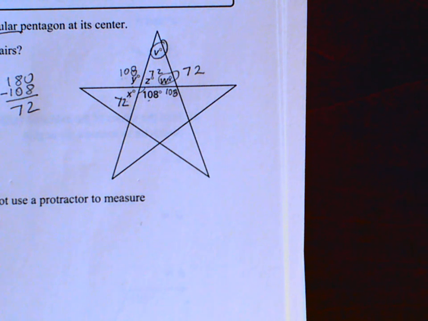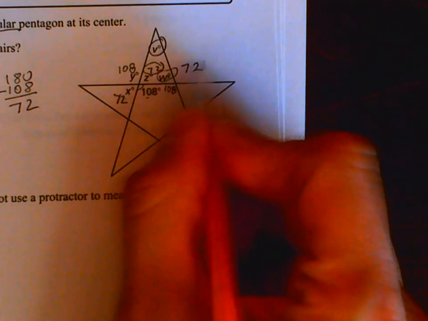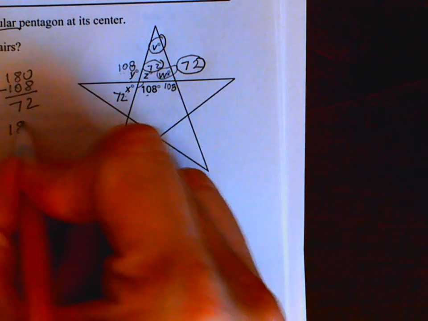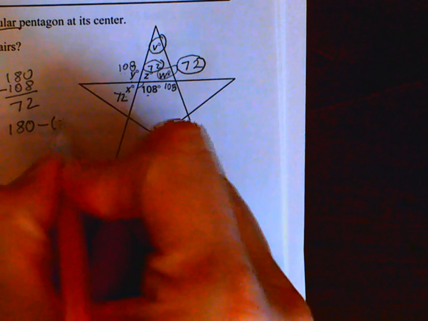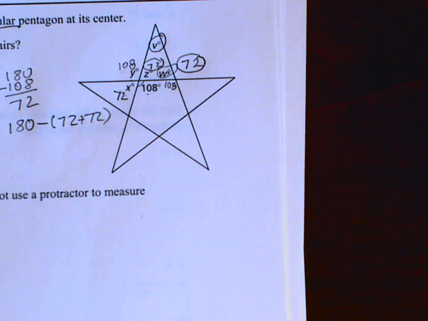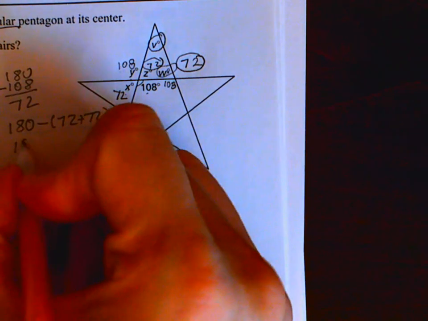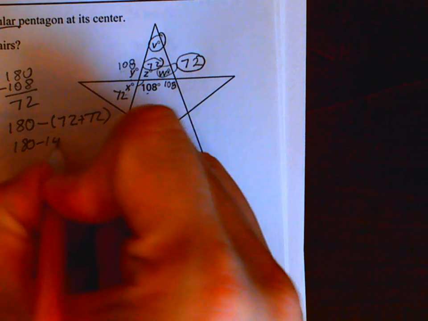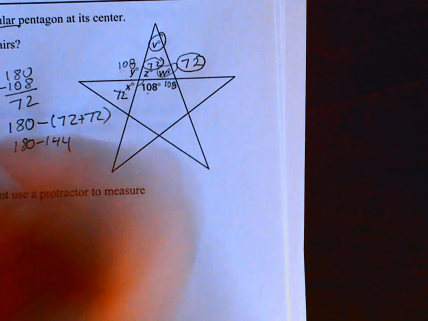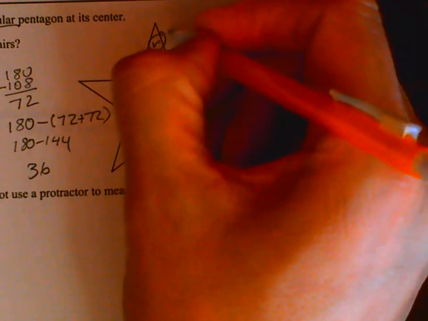So if I add 72 and 72 and subtract that from 180, then I get the measurement of angle V. So 72 plus 72 is 144. So 180 minus 144 is going to be 36. So V is 36.